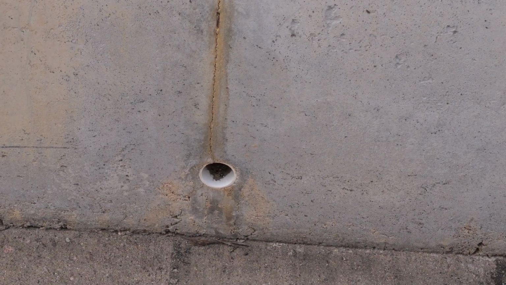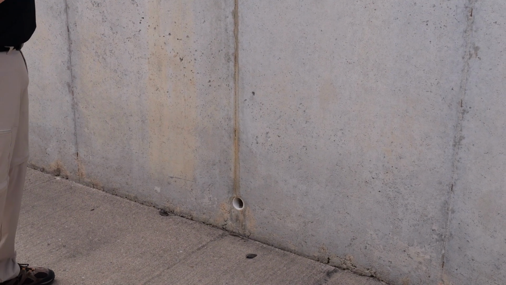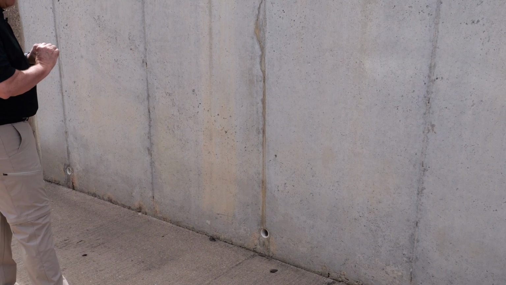Well, this basin was constructed, as it appears to me, that this was put in first, the floor. And this wall was put in afterwards because of the way this crack is down at the bottom. It appears that this wall sits on top of this floor. So having some damage or some minor cracking or some concrete irregularities is not unusual.